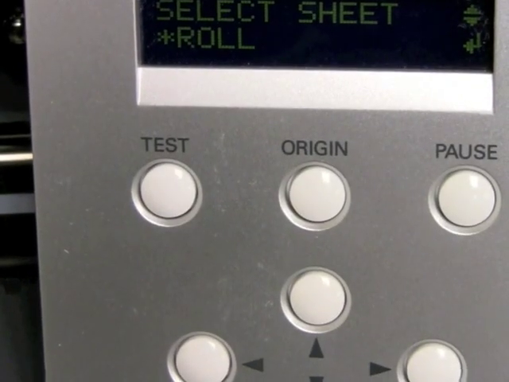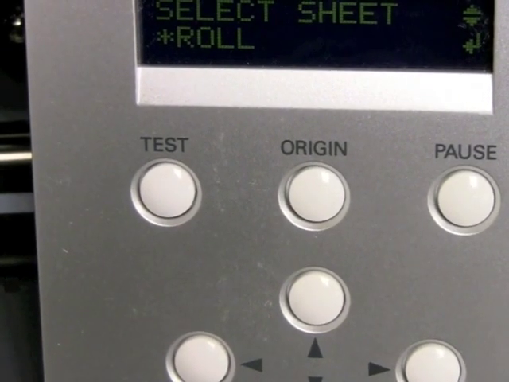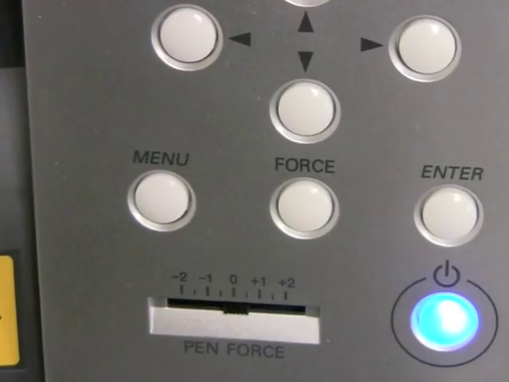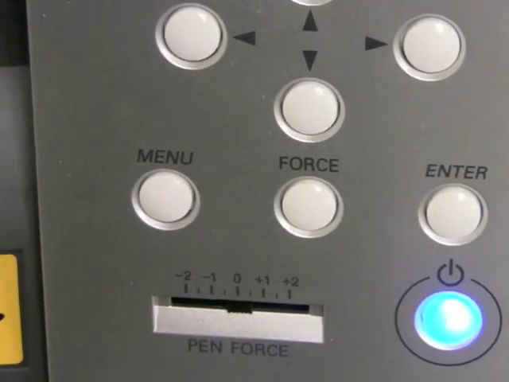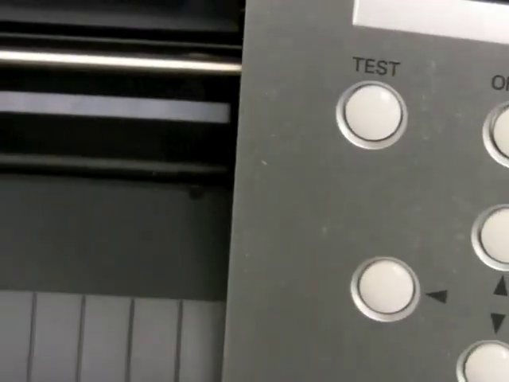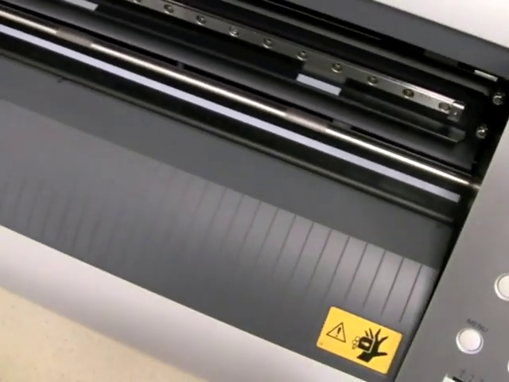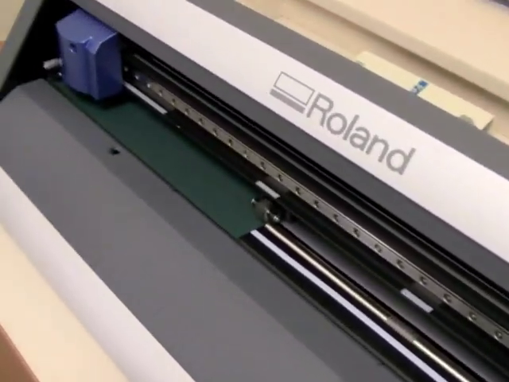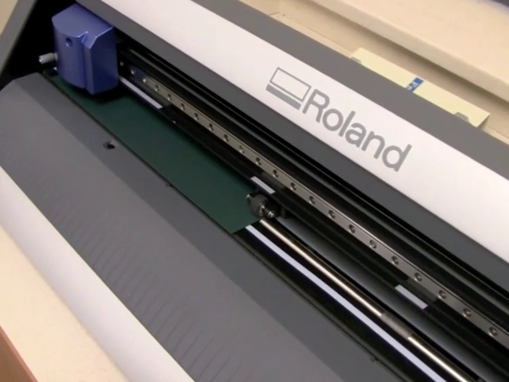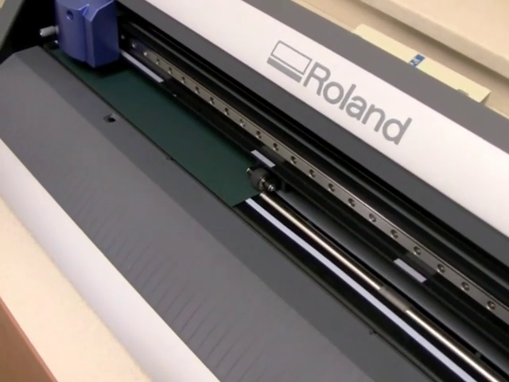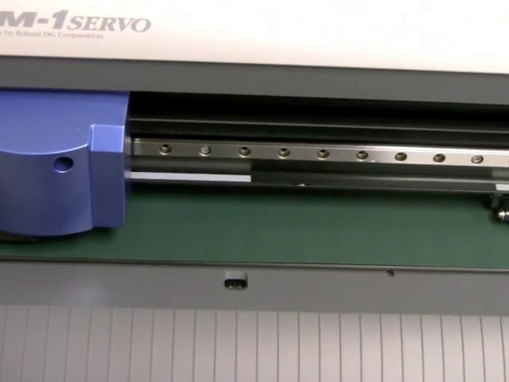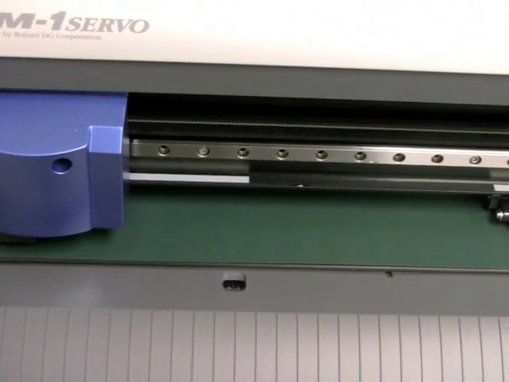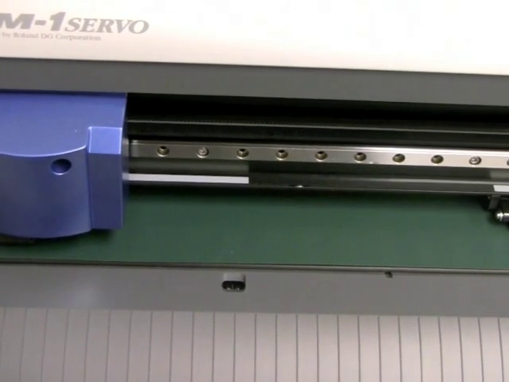If it says piece, you must turn on your call light and ask the instructor to help you. Leave the pen force alone and simply press enter, and the CAD cut machine will initialize as it takes the carriage down to the other end. At this point, you need to turn on your call light and wait for the instructor to approve that you have correctly set up the CAD cut machine. So please turn on your call light and wait.